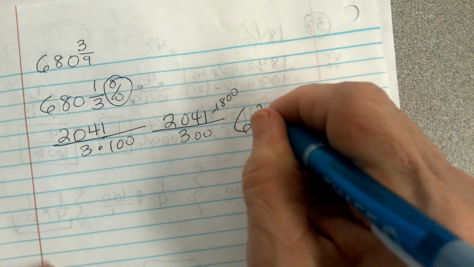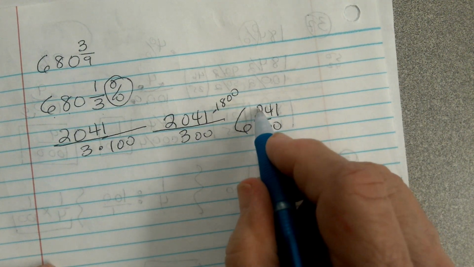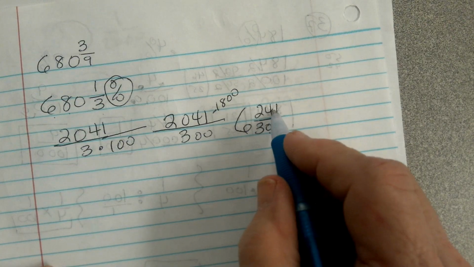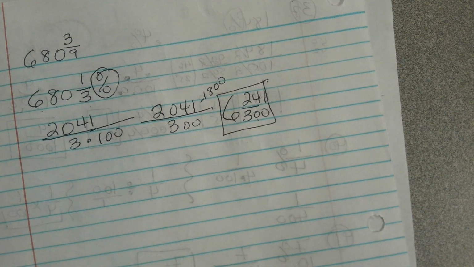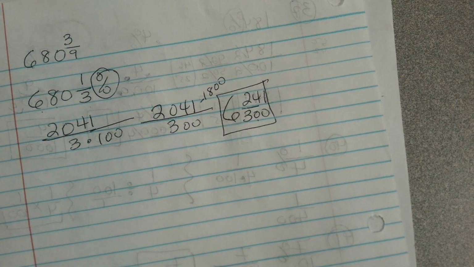241. And that's it. I think 2, 3, 4, 5. Yeah, it's not divisible by 3 or 9. So that is it. So your job is going to be number 44 and 45. Okay, that's it.